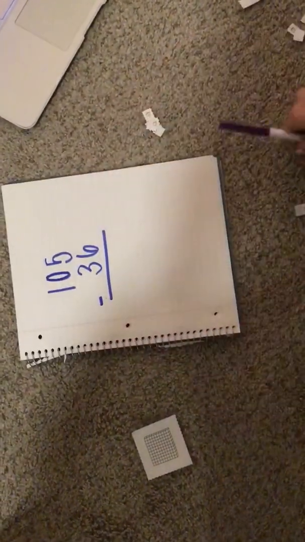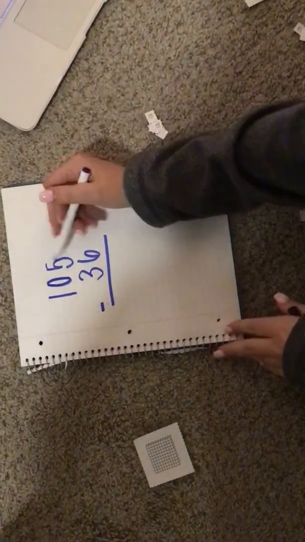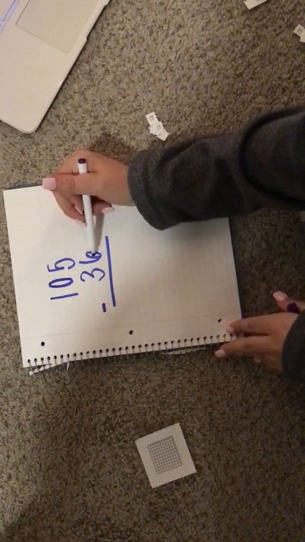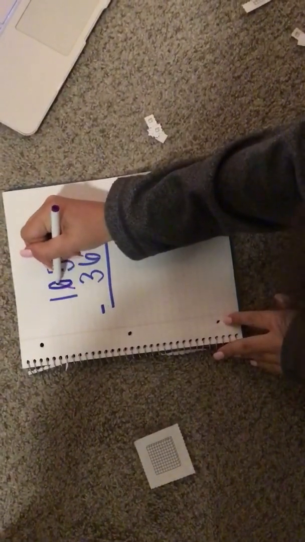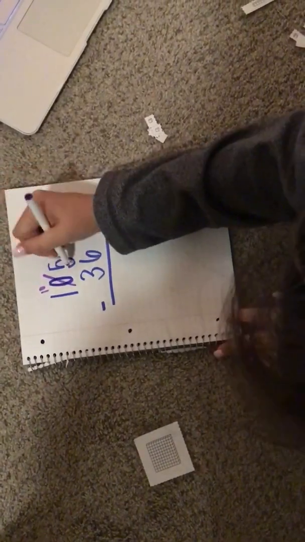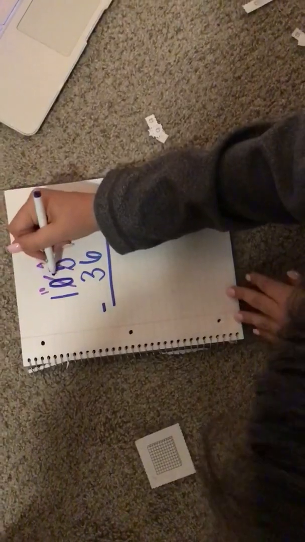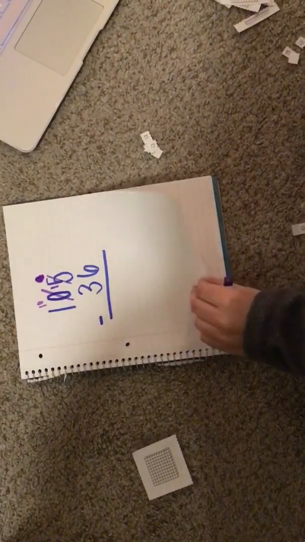And then lastly, where'd it go? I was going to teach them how to do the standard model. So we can't subtract 5 minus 6, so we're going to have to borrow from the tens place. So this becomes 10, and then this becomes 4. No, I lied. This becomes 15. I think this year becomes 9. Huh? Doesn't this year become 9?